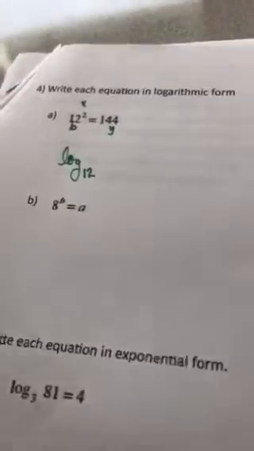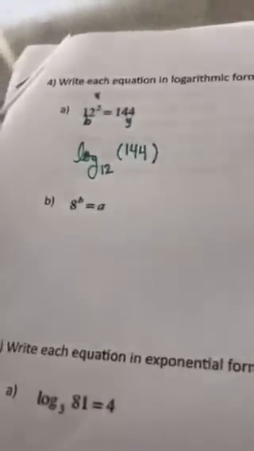So for log form, first we just write log. We take our base, and that goes down. Our base is 12. And then we put our output, or our y, right here. So that's 144. And that's equal to our exponent. So this is going to be equal to 2. And that's how you solve that.